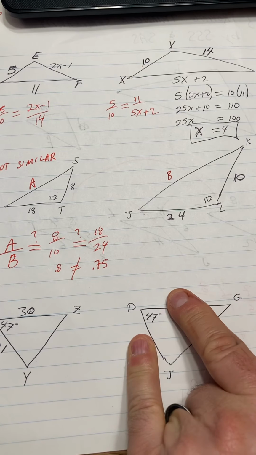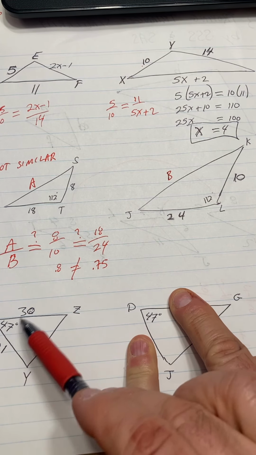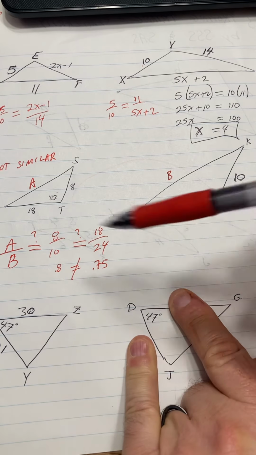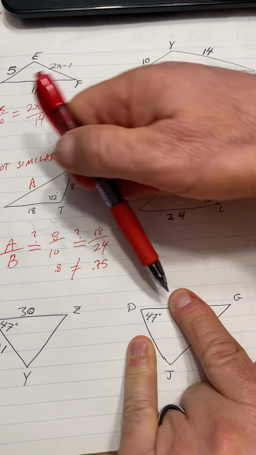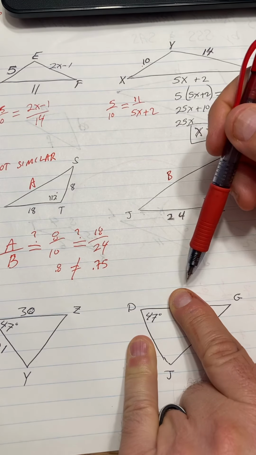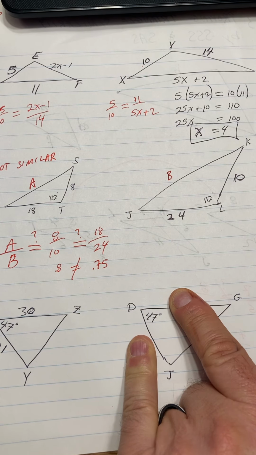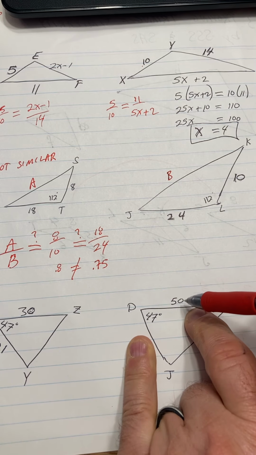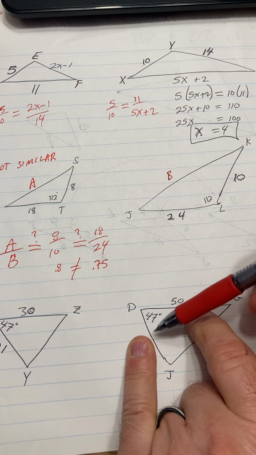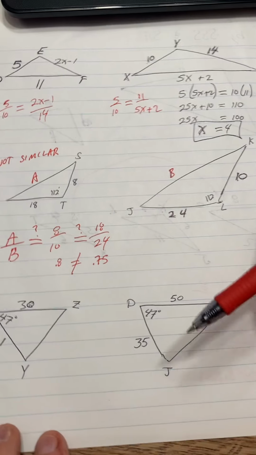Now, which of these is the longer side? Since they're similar, I want the longer side right there. What's the longer side, 50 or 35? Which is bigger? 50. So that's why I'm putting 50 right there, and 35 would go right there.